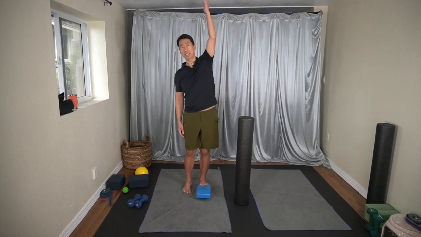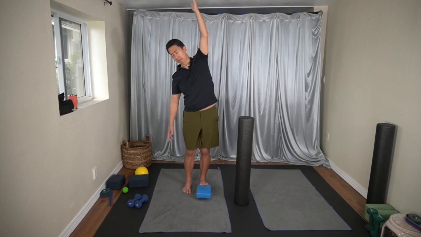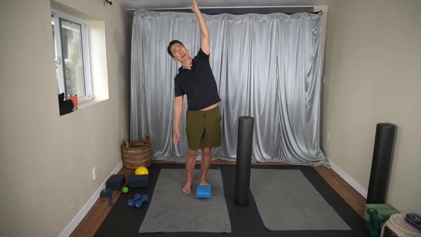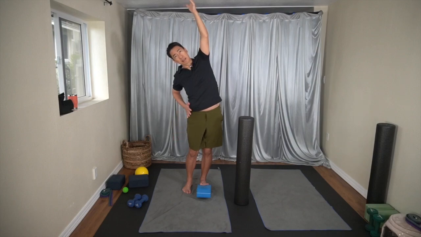I think what we did next is we took our hand up into the air and we reached down for that miniature suitcase with our left hand. Abs are nice and tight. You're sucking your tummy. Chest is open. Grabbing that suitcase. We go in 2 opposite directions. Now move your hips over to the right.